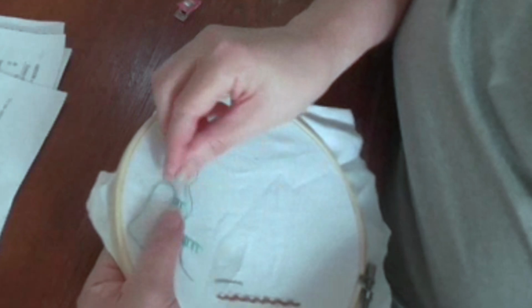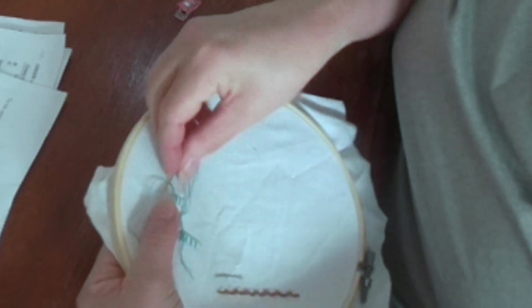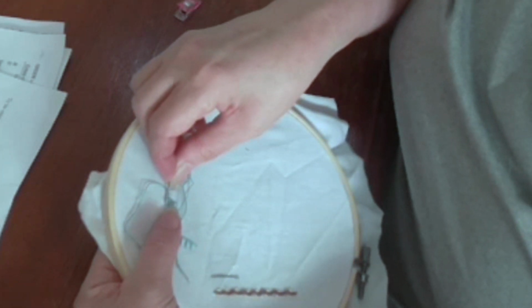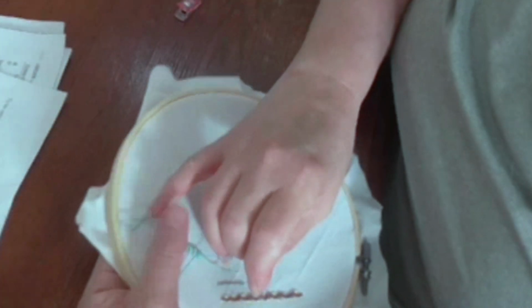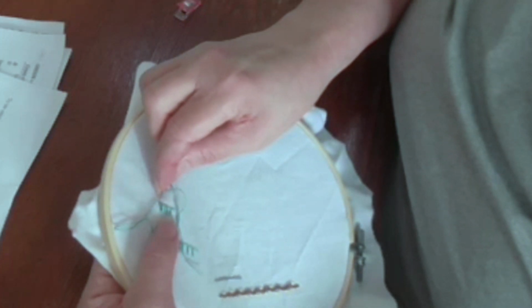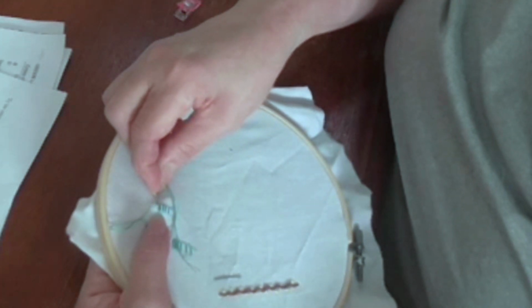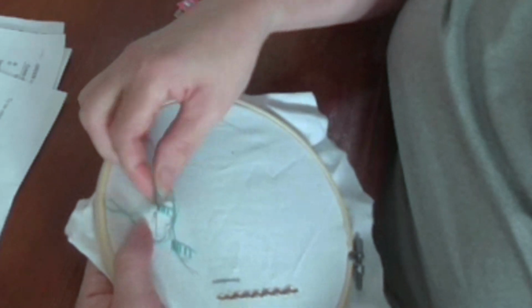There we go. Closer. Bring it down, and there you can see how familiar looking buttonhole stitch.